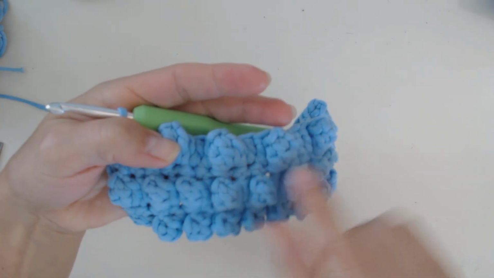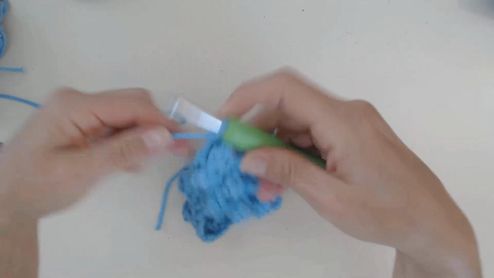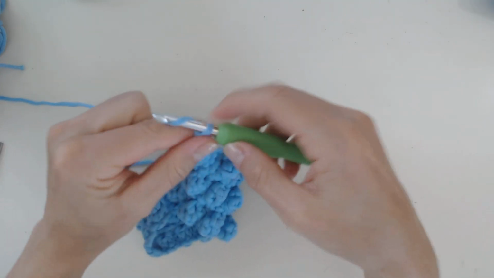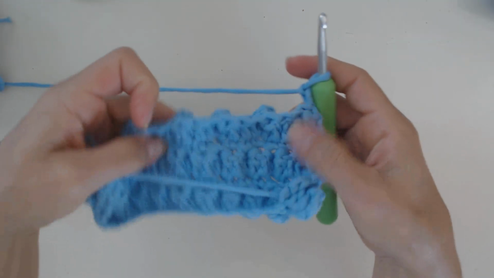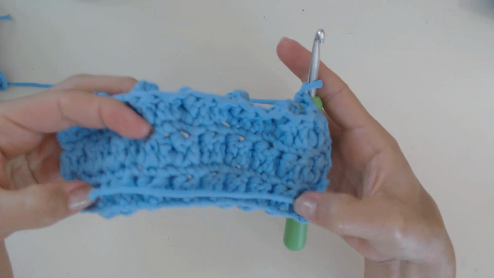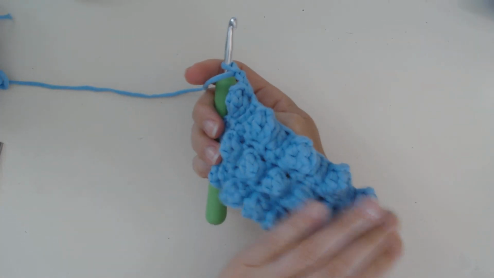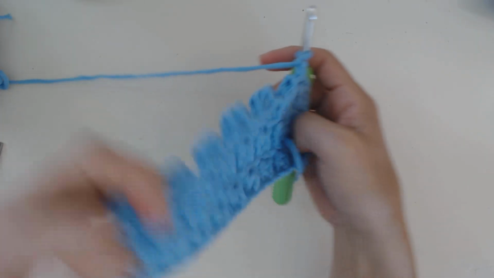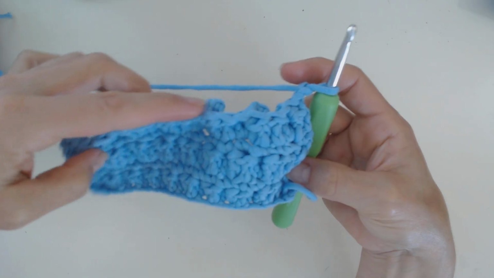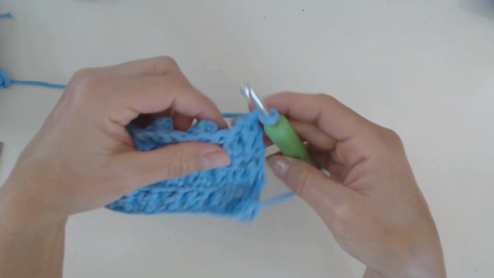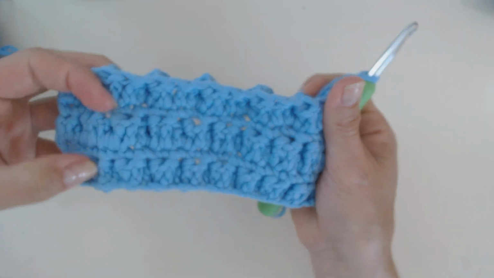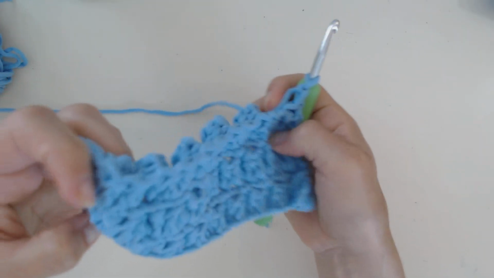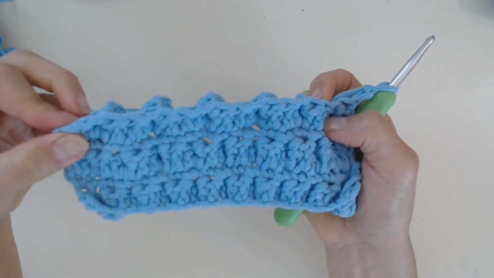If you can see that, because if we chain 2 and turn our work to work back, then we're looking at the wrong side. And if you want, of course, all your popcorn stitches to be on the right side, then you would have to do a row of single crochet or whatever stitch you want to do. Half double, doubles, trebles, all the way back across.